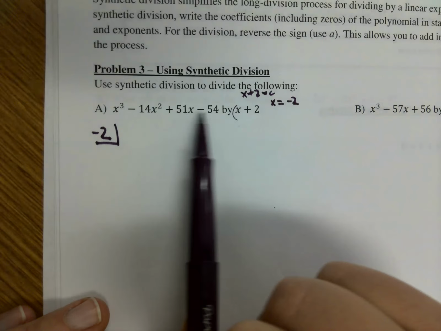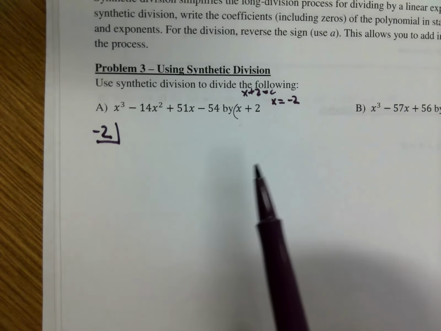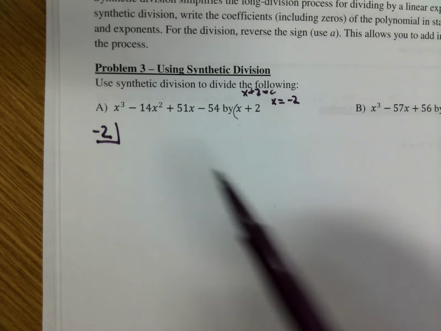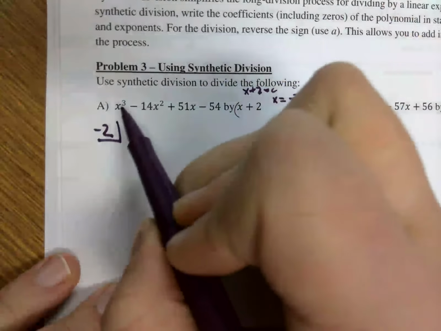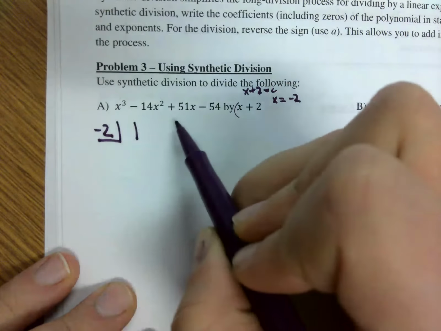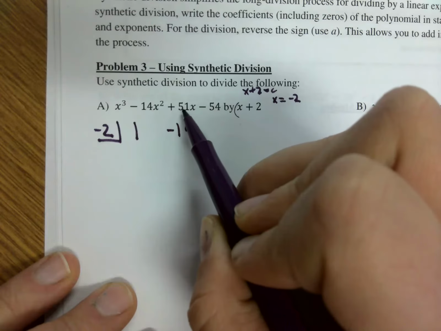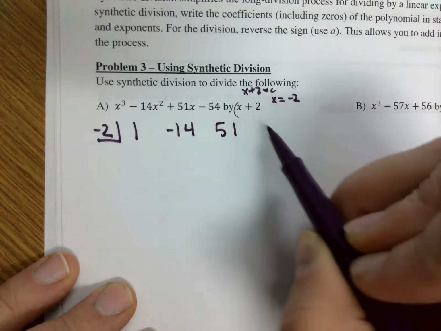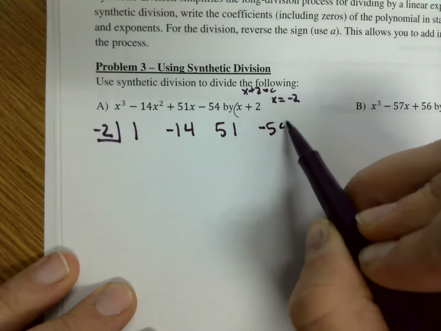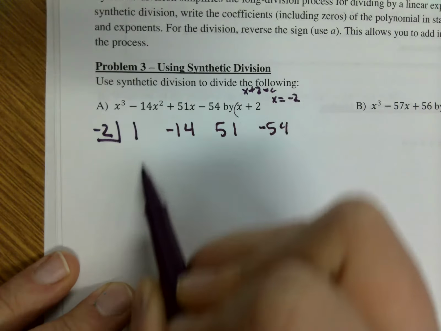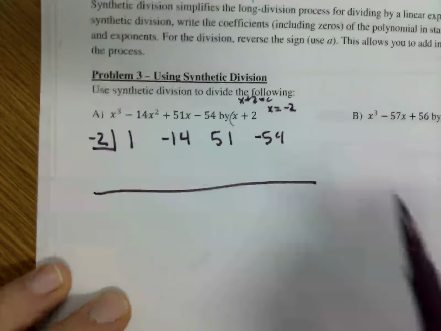Now I look at my numbers here. I'm going to write my leading coefficients starting with my highest degree. My x cubed, there's a 1 in front of it. I'm going to leave a space. X squared is a negative 14. X is 51. And the constant by itself is negative 54. Notice how I'm leaving space right here. I'm going to draw a line.